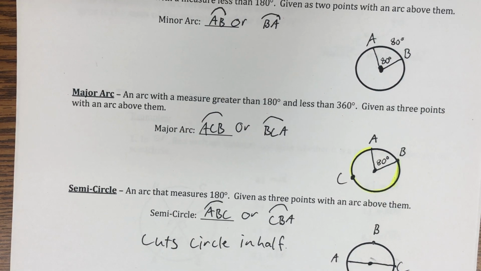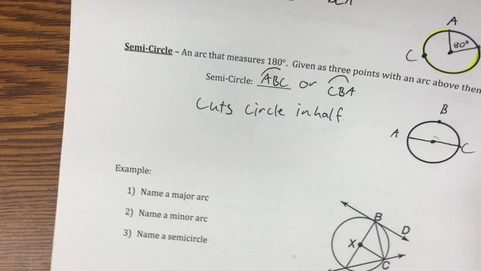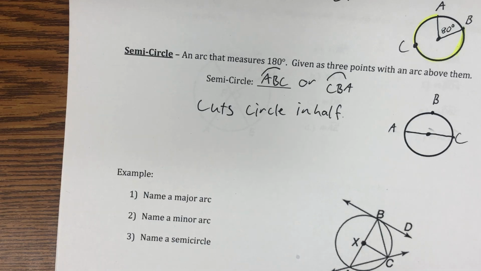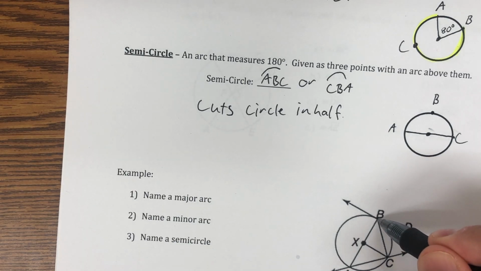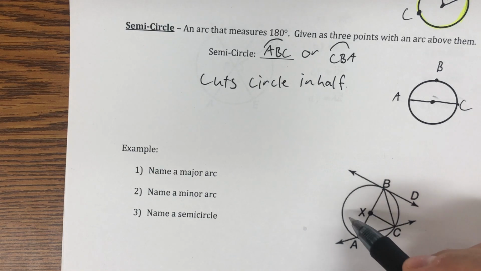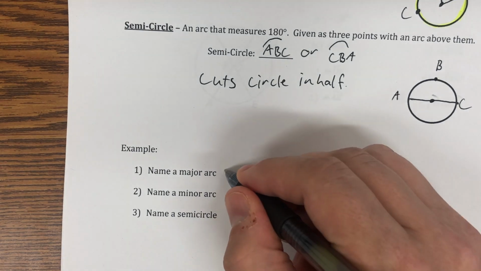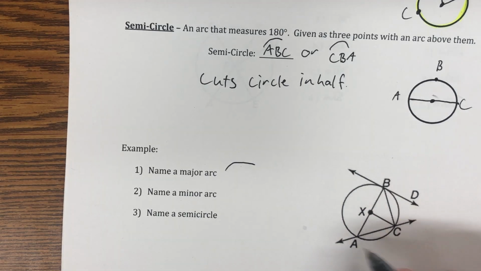So, example time. Here we go. Name a major arc. So we have some options here. Major arc has to be bigger than 180. So let's go from B to C, but we'll pass through A. So B to C, but we're passing through A. So I would name that major arc, arc BAC.